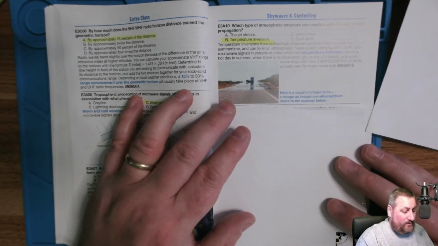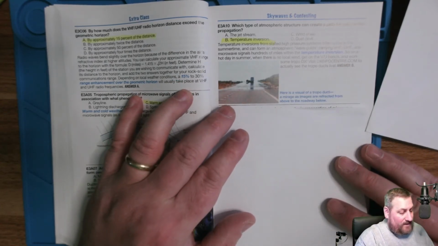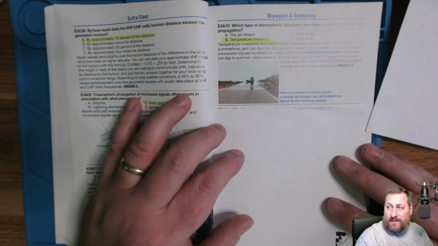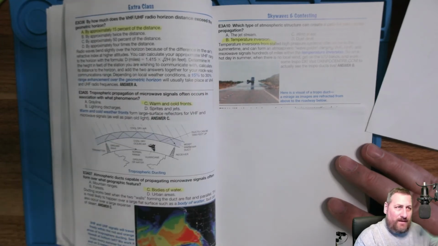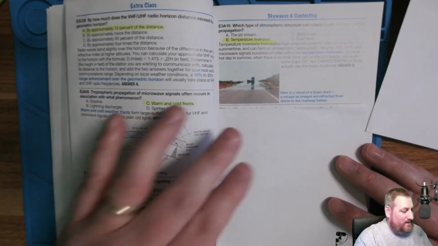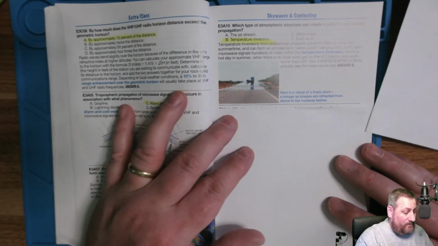Here's a visual of a tropo duct, a mirage, as images are refracted from above to the roadway below. We've all seen that kind of thing when you're out driving on a hot day, with the heat coming off the pavement and it looks like a mirage. That's kind of your tropo ducting.